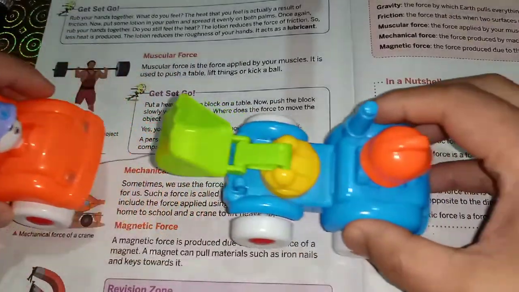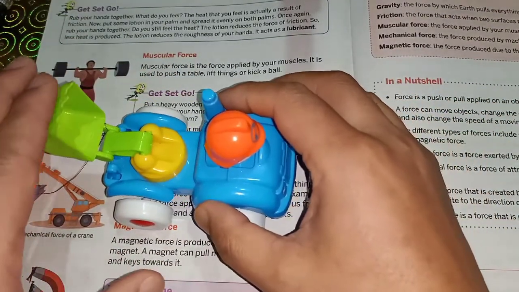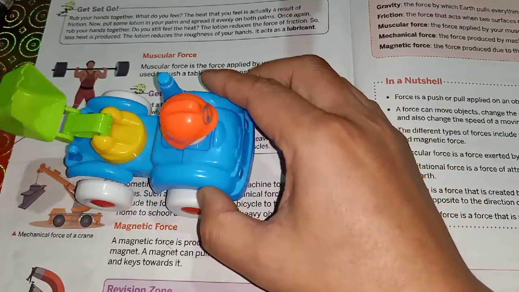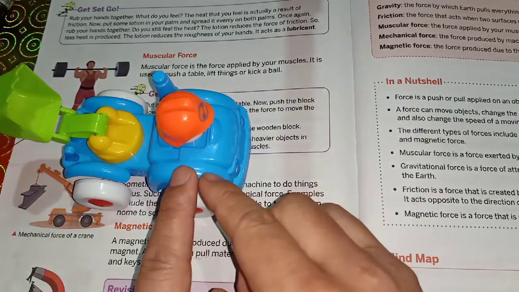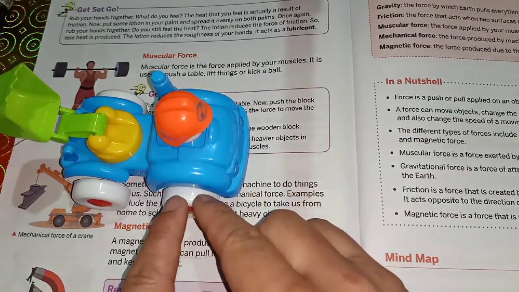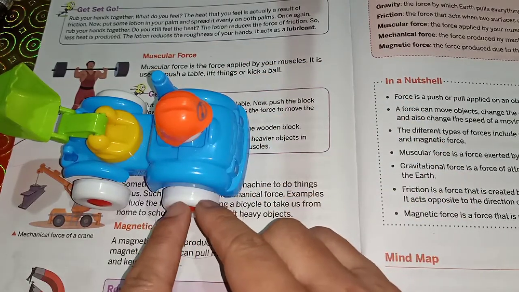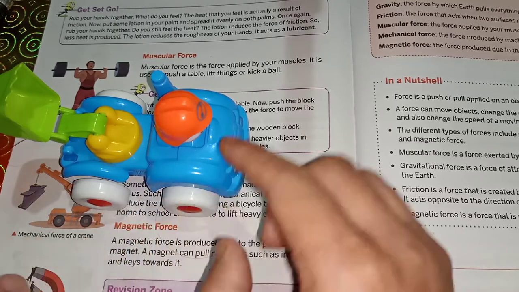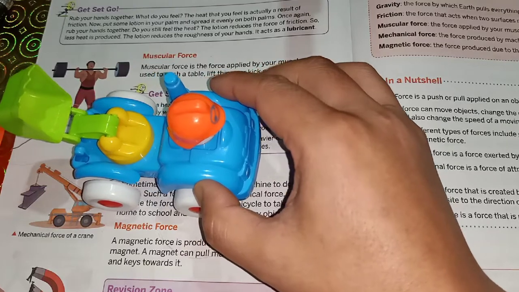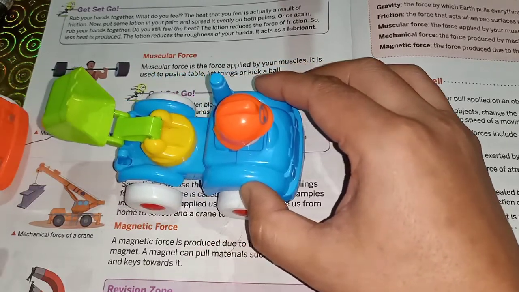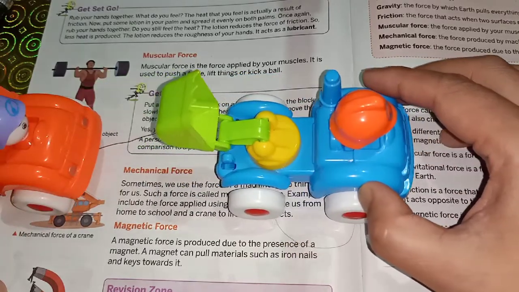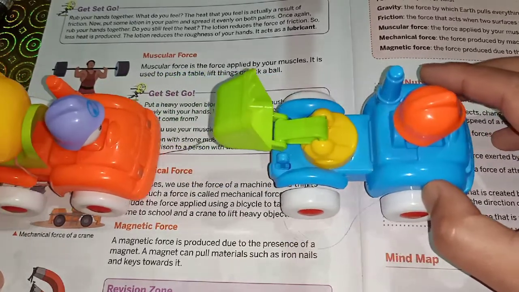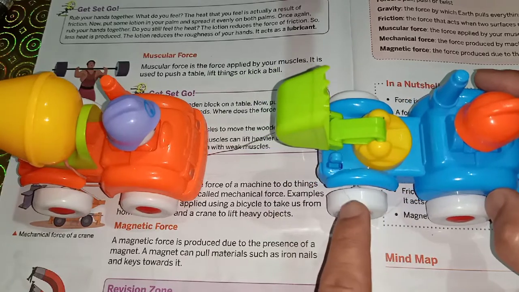Now this is a big crane or excavator. This is working properly. It works by itself, and it generates mechanical force. Now let's see, when this moves in the forward direction, the other vehicle which was not starting also starts moving along with the excavator.